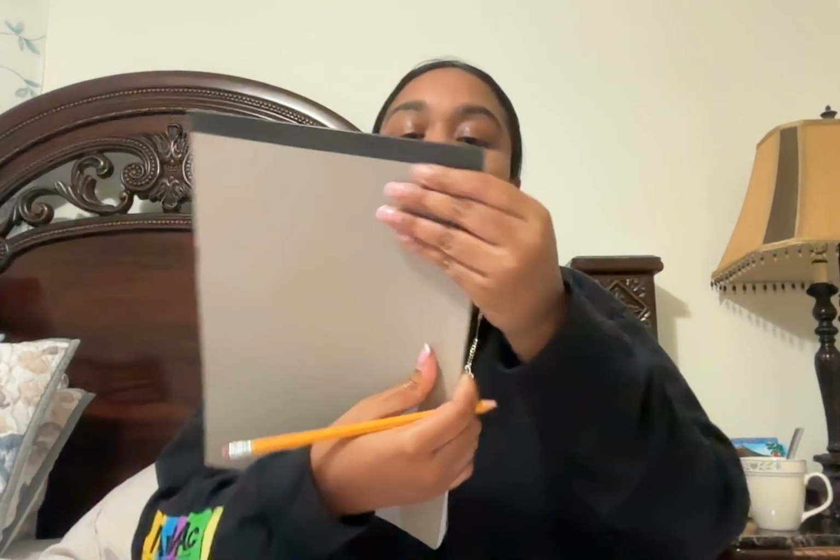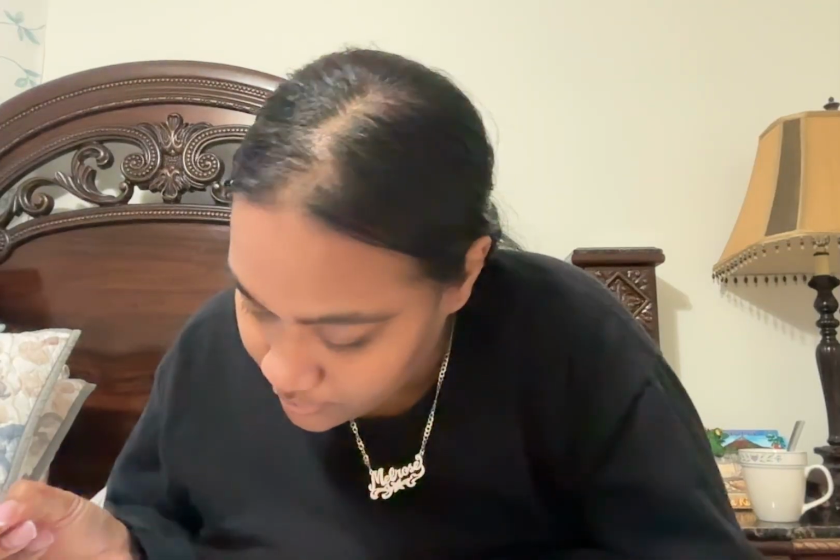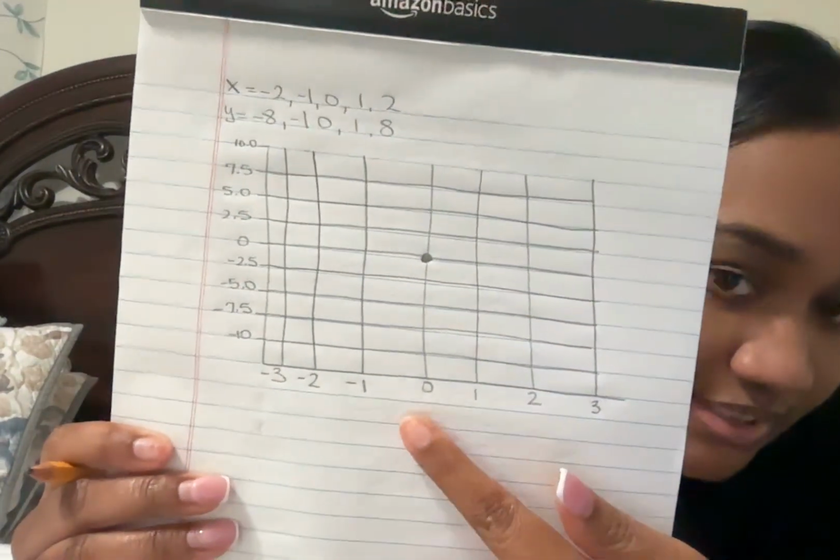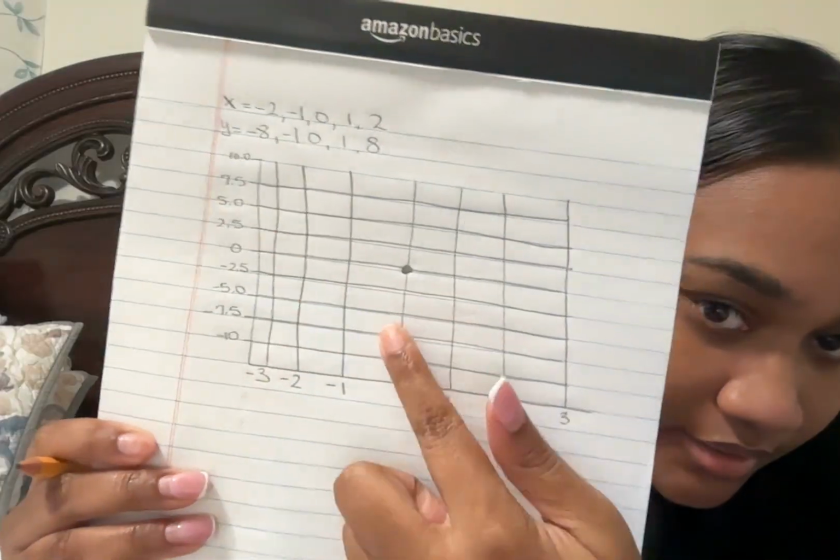Now I'm going to go ahead and plot these points. So first we're going to plot 0, 0. So that right there would be 0 and then 0.